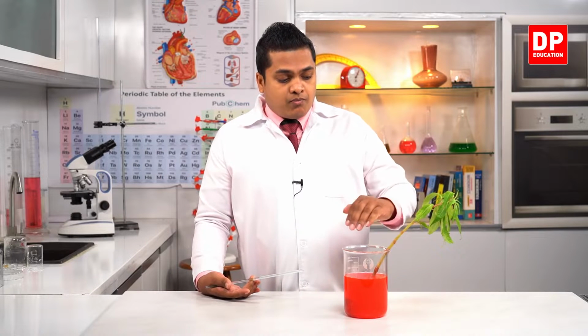So here the root hairs, the membranes in the root hairs, act as a semi-permeable membrane. So it allows water to flow through the membrane. By that way, the water is going upward through the balsam plant. So that's why we can observe the red color in here, right?